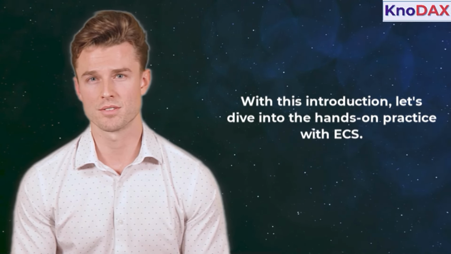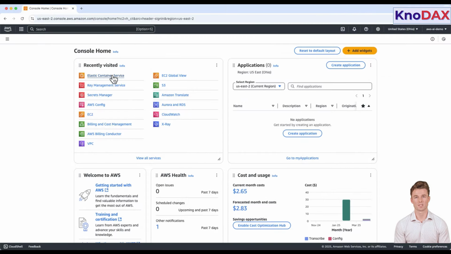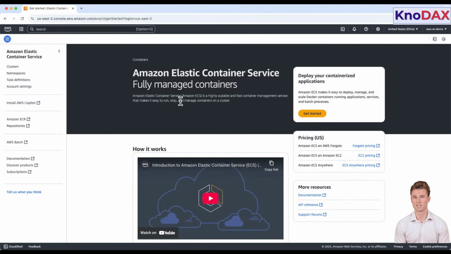With this introduction, let's dive into the hands-on practice with ECS. Go to the ECS console. As you can see, Amazon ECS is a highly scalable and fast container management service. It makes it easy to run, stop, and manage containers across a cluster.